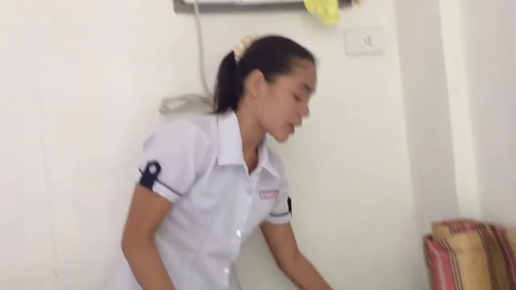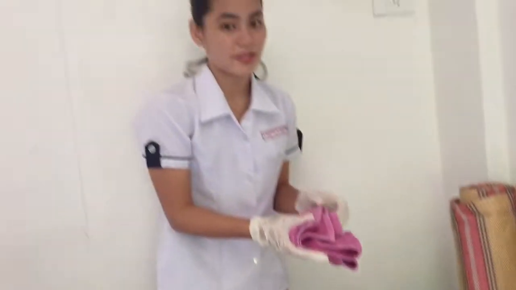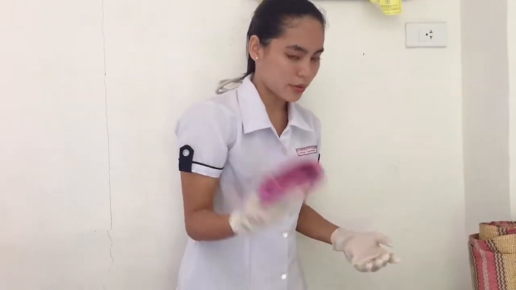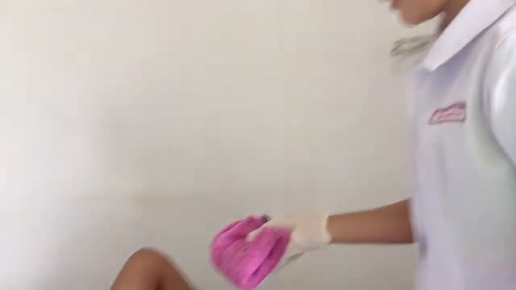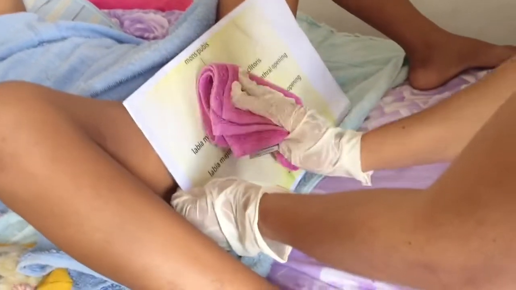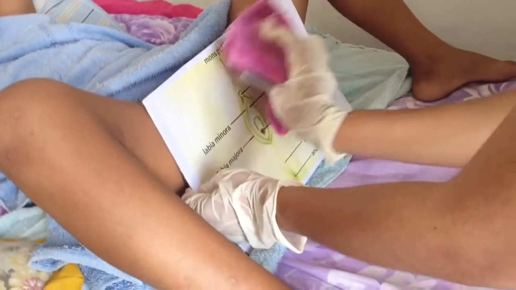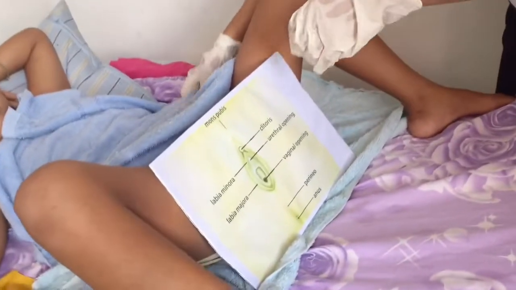we are using the 4 square method, or what we call the leaves method. Also, we must pat dry. No proper sequence, just pat dry. Okay, and dispose. And next is to cover the mannequin. Let's pretend that it is already covered.